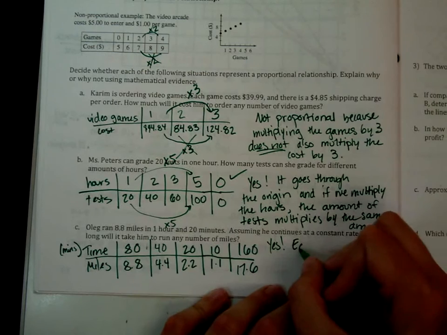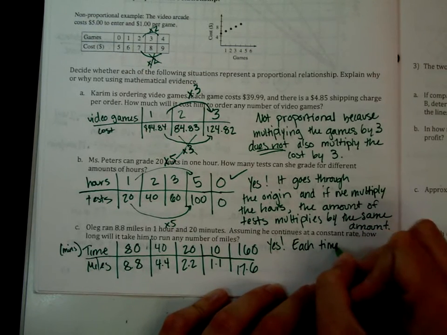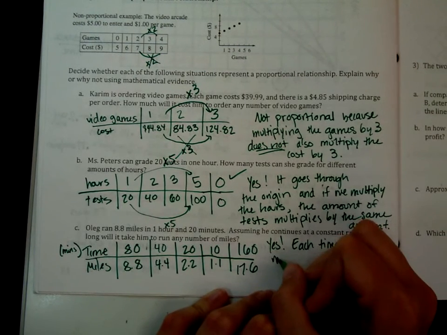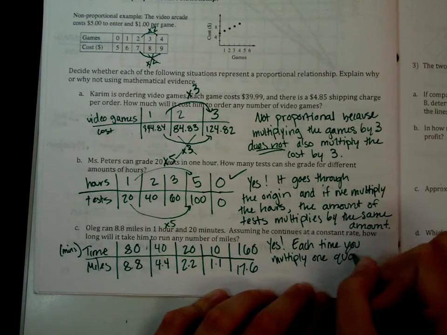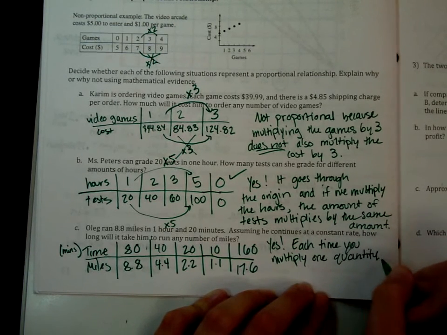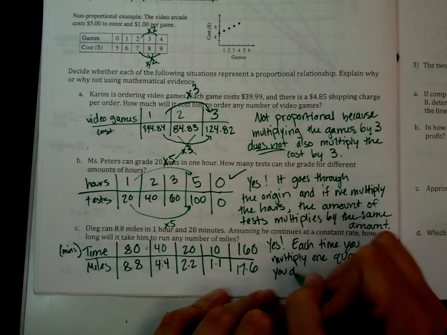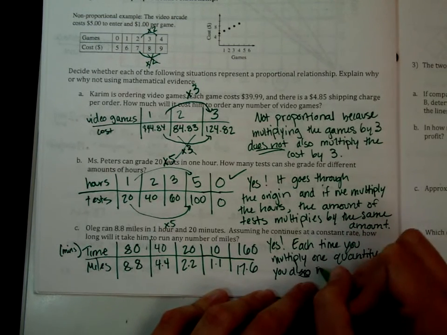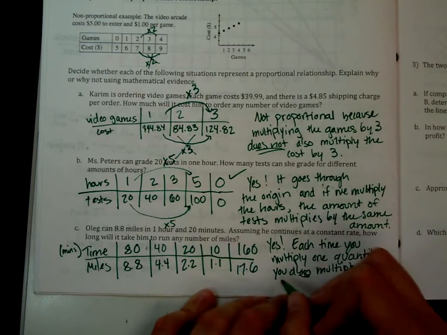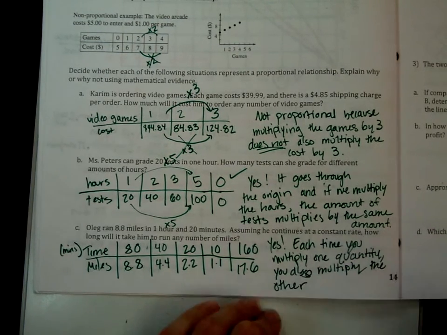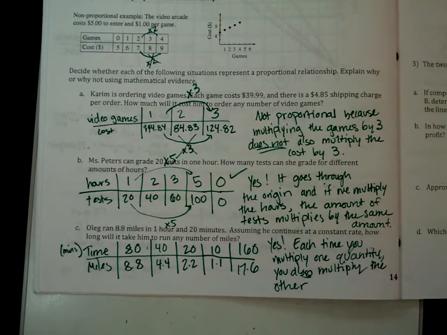So each time you multiply one quantity, you also multiply the other. And it goes through the origin, because if you run for 0 minutes, you've run 0 miles.